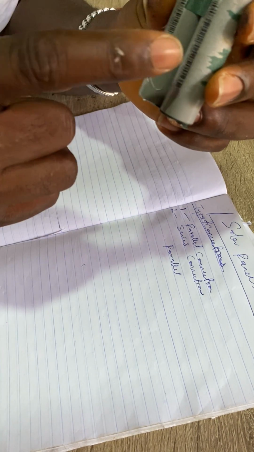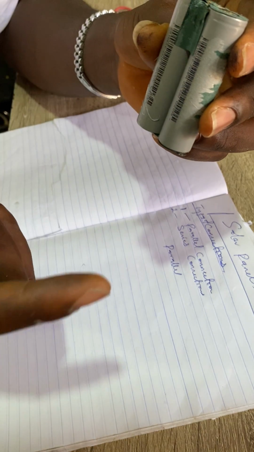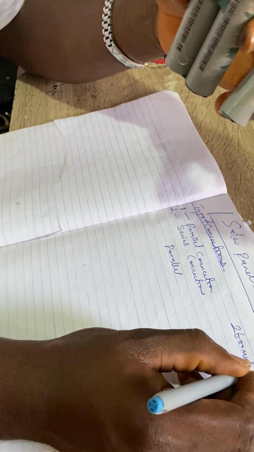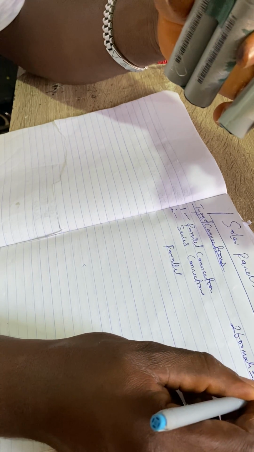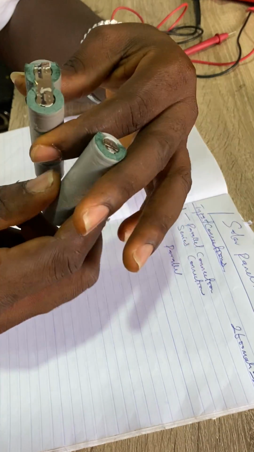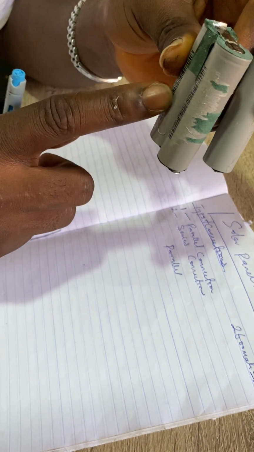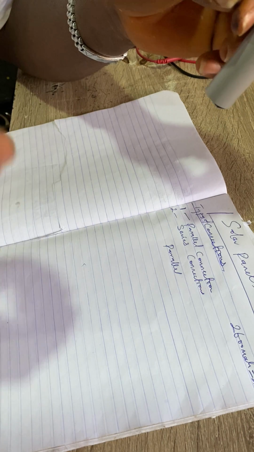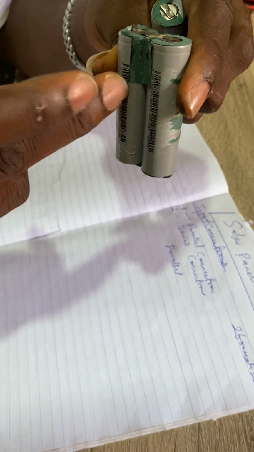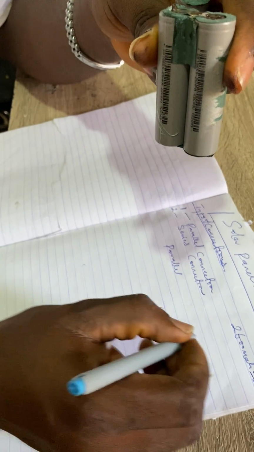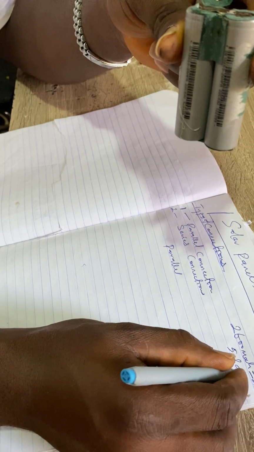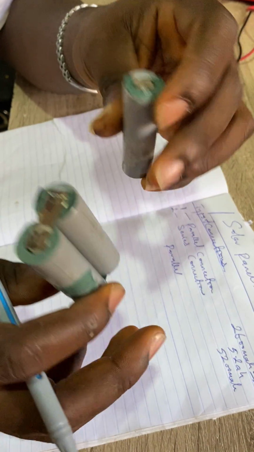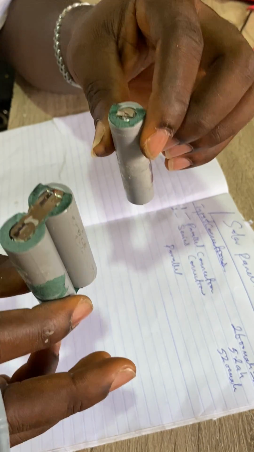But now the capacity of each is 2.6 amps, or 2600 milliamp hour, which is equivalent to 2.6 amp hour. If I have 2.6 here, and 2.6 here, and I have joined them in parallel, it means that these two cells have become one battery, and the capacity would now be 2.6 plus 2.6, giving us 5.2 amp hour or 5200 milliamp hour. Okay, so that is for parallel connection.